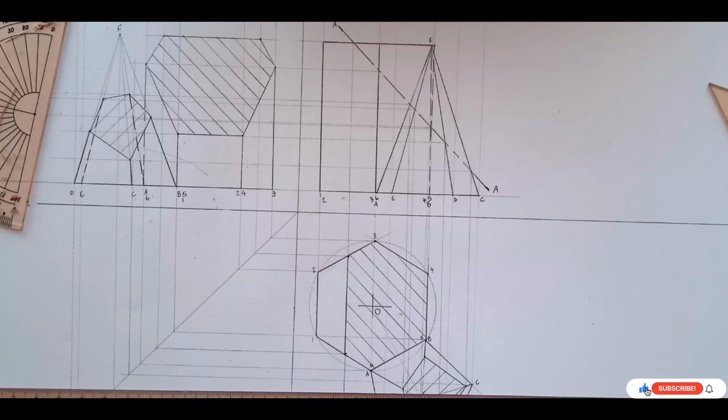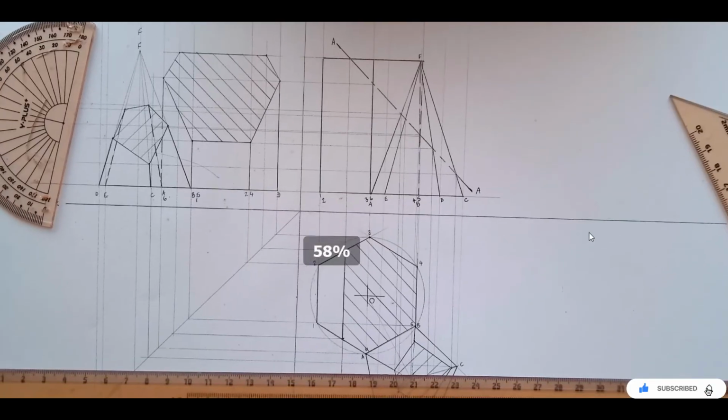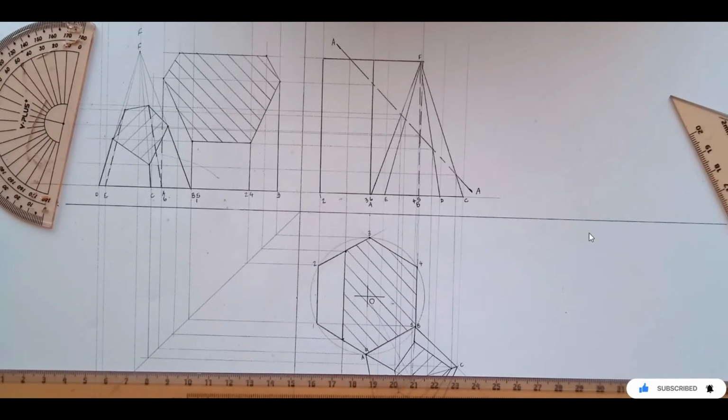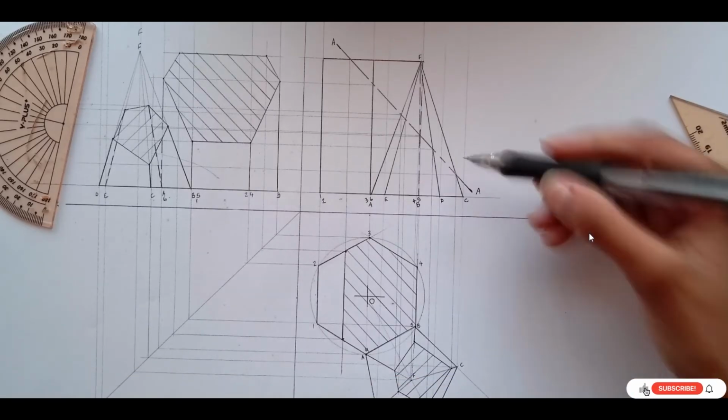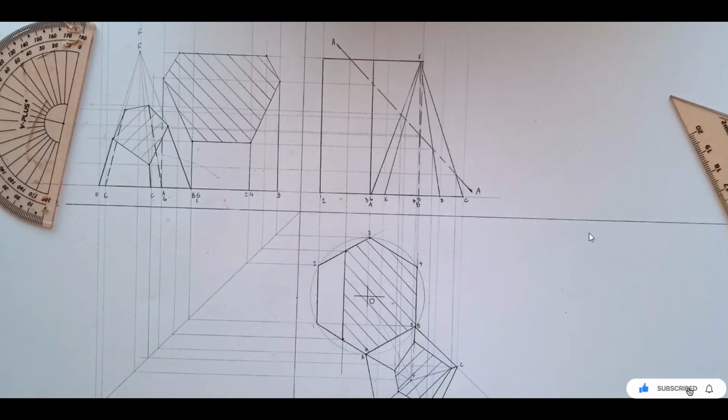In order for us to do the true shape, you choose any method that you're comfortable with and you move forward with it. I'm just going to extend this point and then start transferring points.